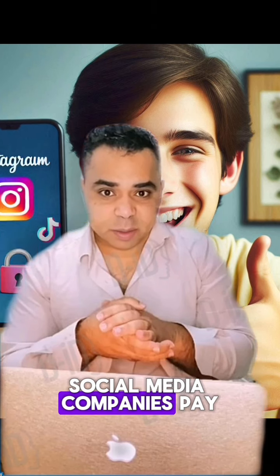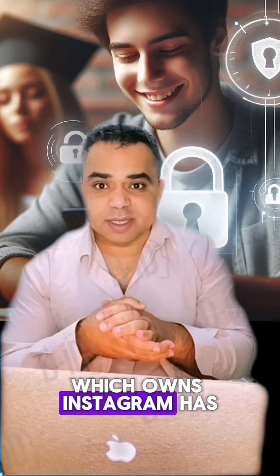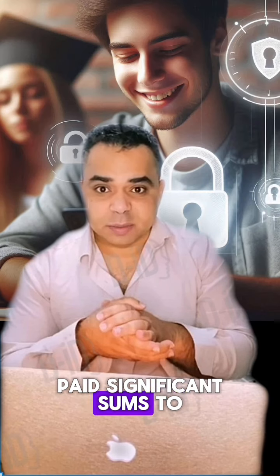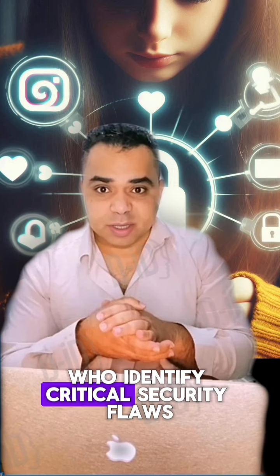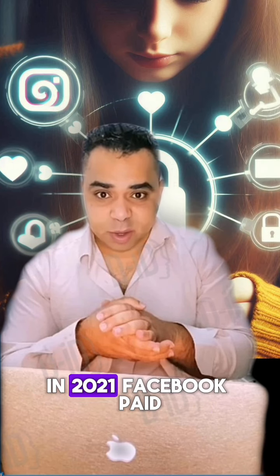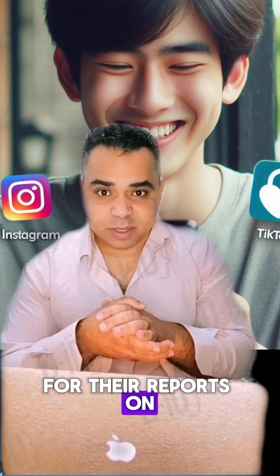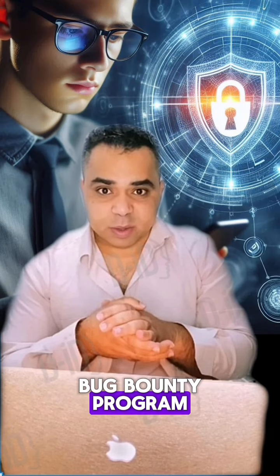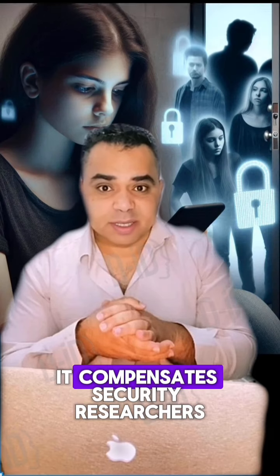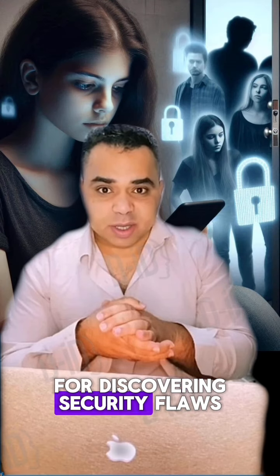Financial rewards paid by companies for protecting private accounts. Social media companies pay substantial amounts to bug bounty hunters who discover and report security vulnerabilities. For instance, Facebook, which owns Instagram, has paid significant sums to security researchers who identified critical security flaws. In 2021, Facebook paid over $2 million to bug bounty hunters for their reports on security vulnerabilities. TikTok also has a bug bounty program where it compensates security researchers for discovering security flaws.